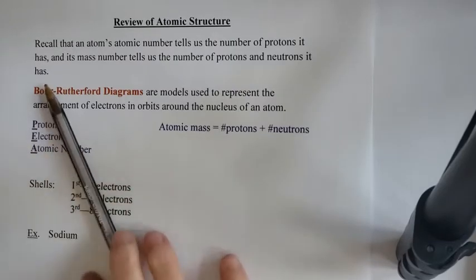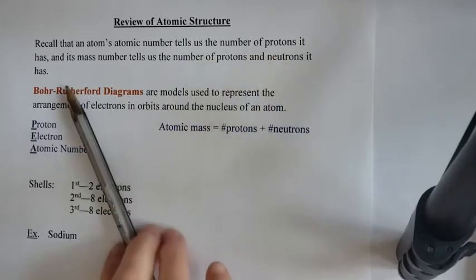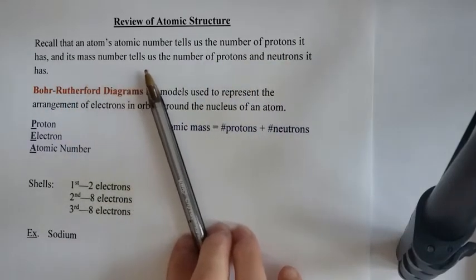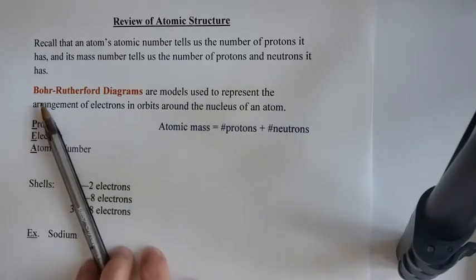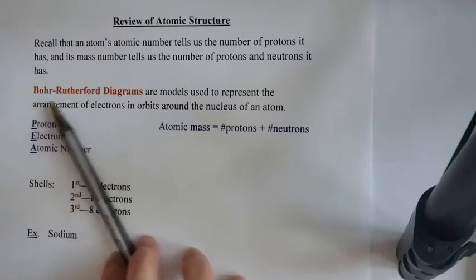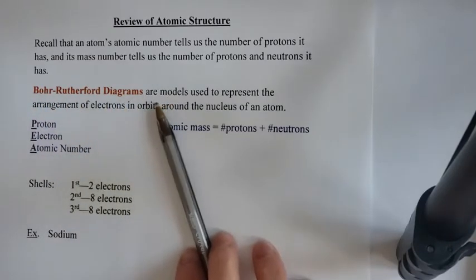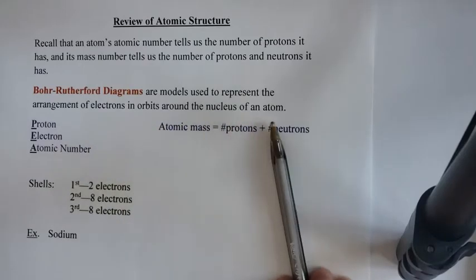So it says here, recall that an atom's atomic number tells us the number of protons it has, and its mass tells us the number of protons and neutrons added together. We learned how to draw these Bohr-Rutherford diagrams, and Bohr and Rutherford are actually names of scientists. They are models used to represent the arrangement of electrons in orbits around the nucleus of an atom. And there's a couple little things to remember.